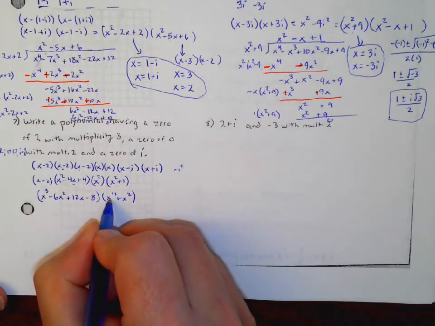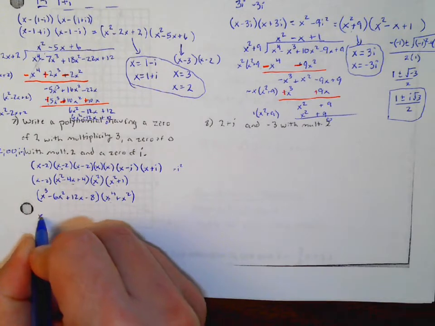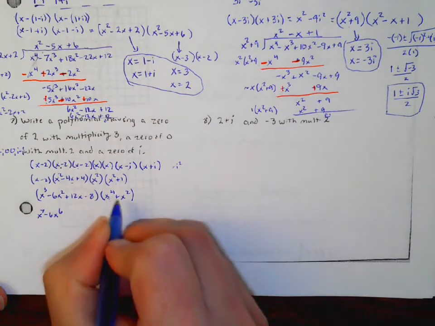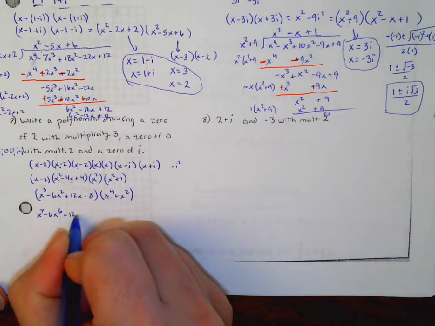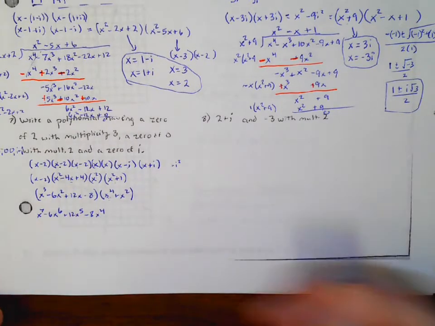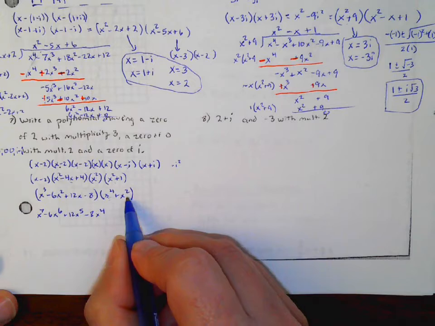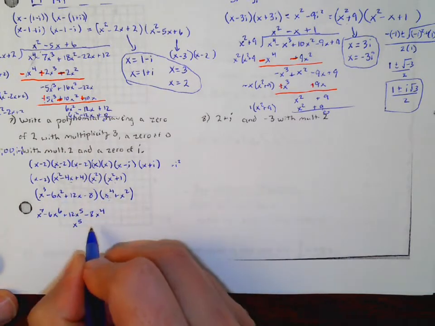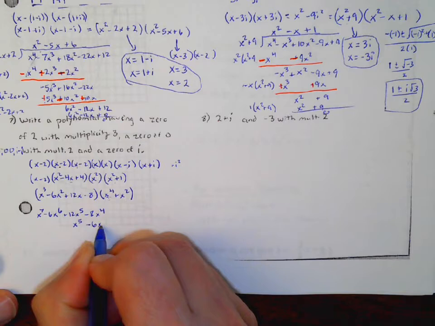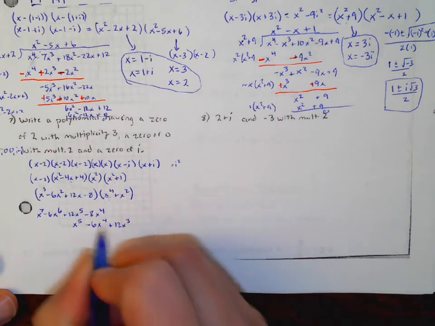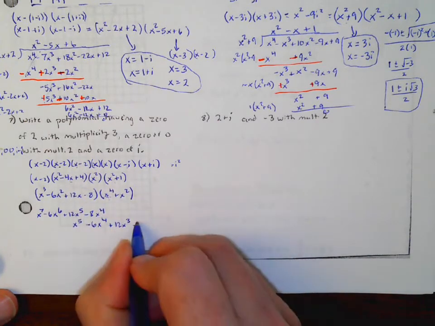So I'm going to take this through. So it'd be x to the 7th, minus 6x to the 6th, plus 12x to the 5th, minus 8x to the 4th. Okay, now I got to take the x squared through, so that gives me x to the 5th, minus 6x to the 4th, plus 12x to the 3rd, minus 8x squared.